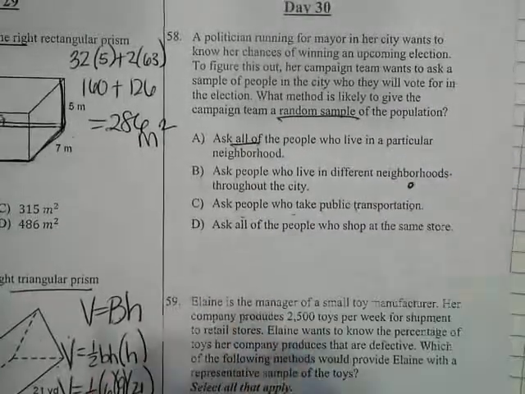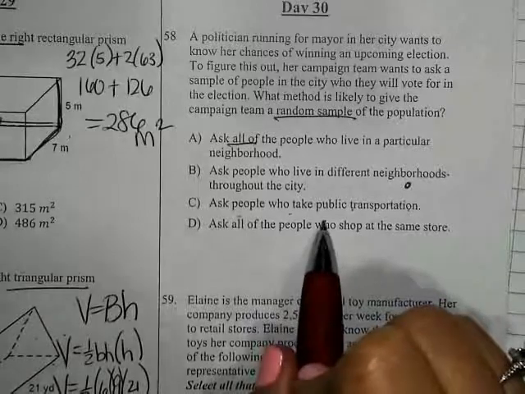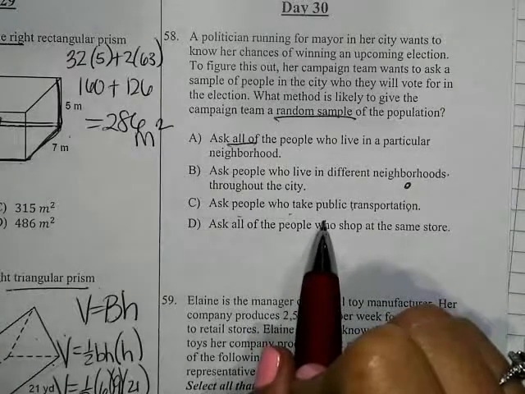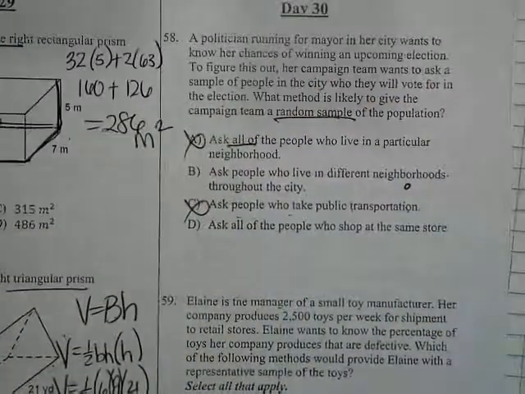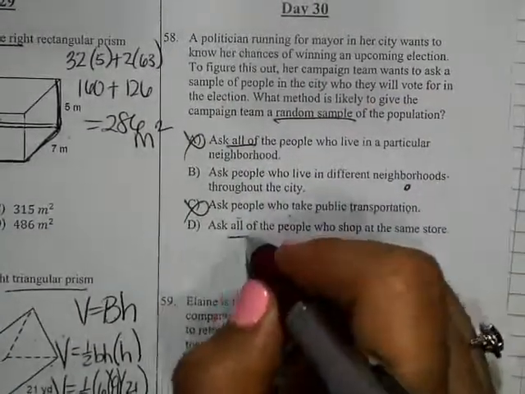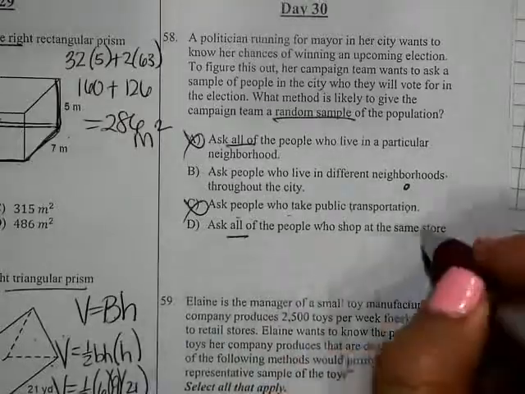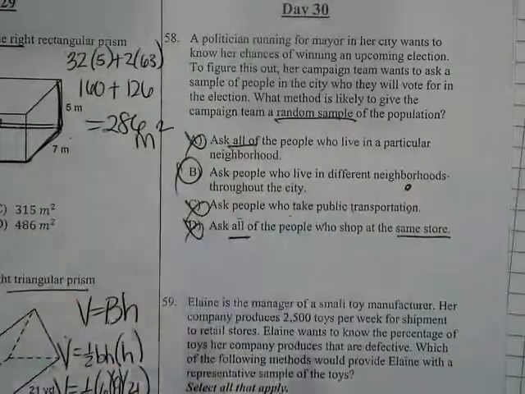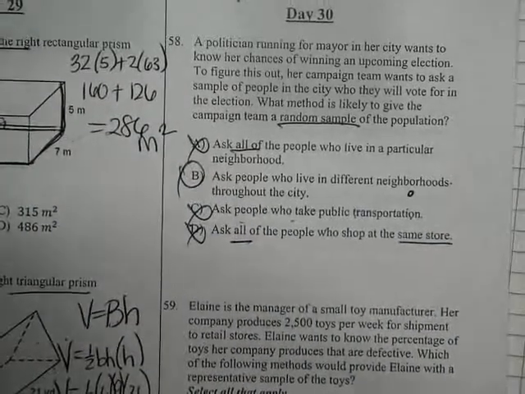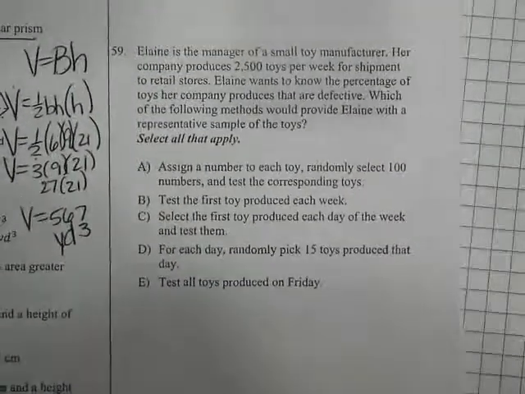Ask people who take public transportation. Well, if you only ask them, what about the people who don't take public transportation? Not A, not C. And then it says here again, ask all the people who shop at the same store. That's a little bit more specific. Leaving you with B.